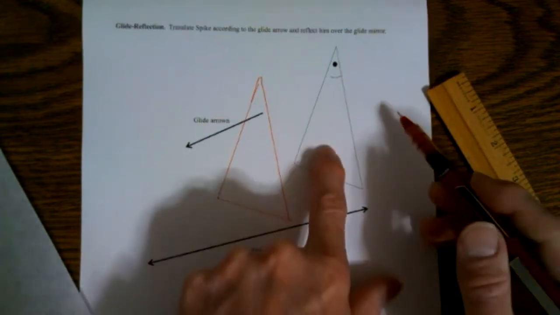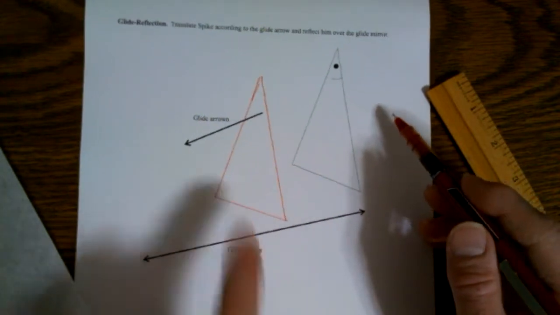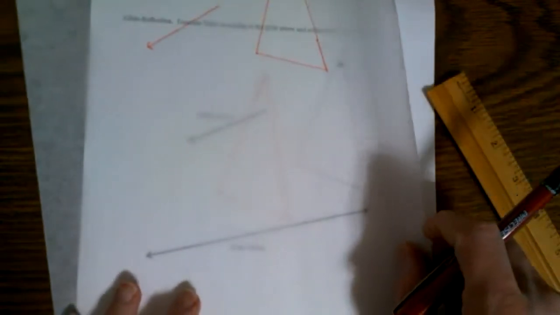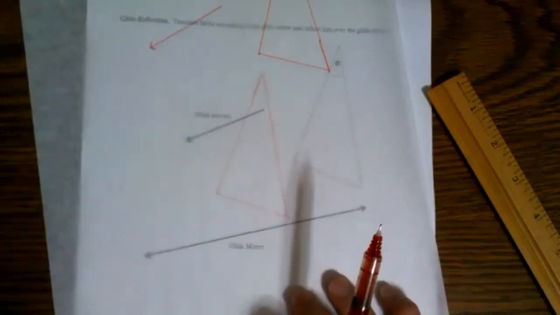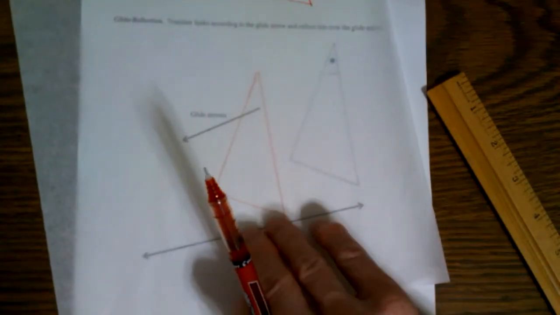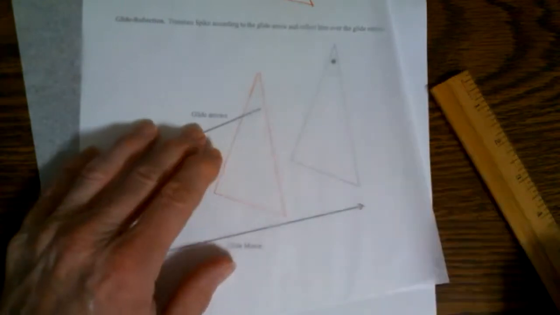We're going to reflect not the original spike, but the translated spike. And so this reflection will be exactly like we've done reflection before. I'm going to use the same tracing paper. Let me just slide that up so it's not in the way. I need to trace this partway spike.